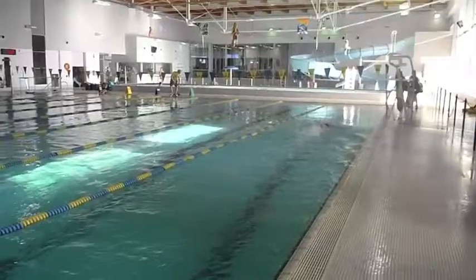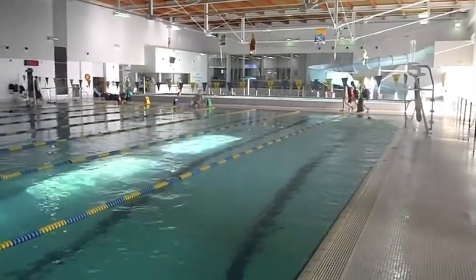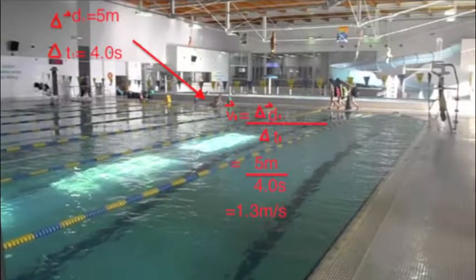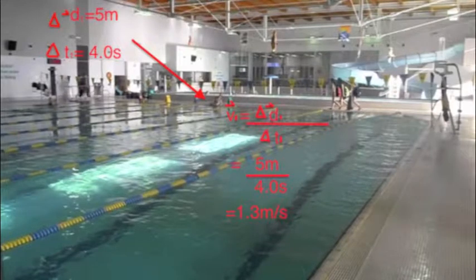And this is physics. Now let's take a look at kinematics and Chloe's max speed. To find Chloe's initial velocity, we're going to time how long it takes her to go from the flags to the wall and do her flip turn. Then we're going to divide her displacement of 5 meters that it takes to get from the wall to the flags by her time that we have found.